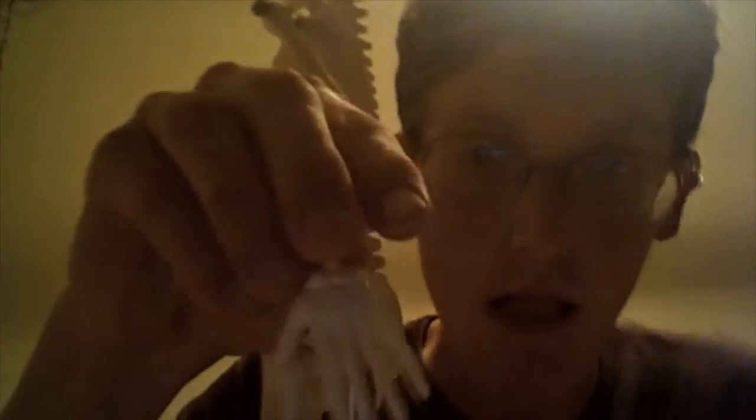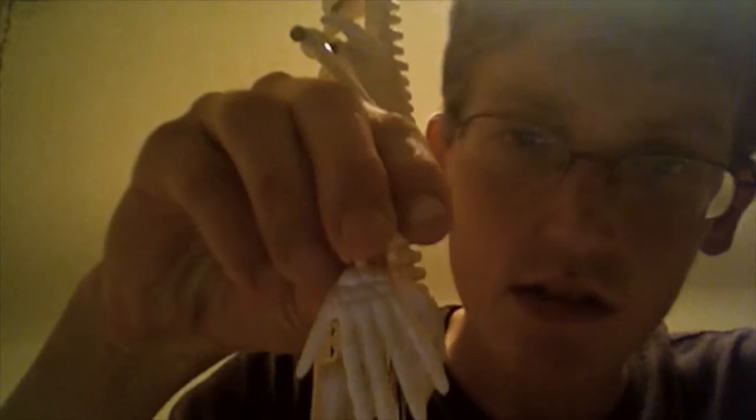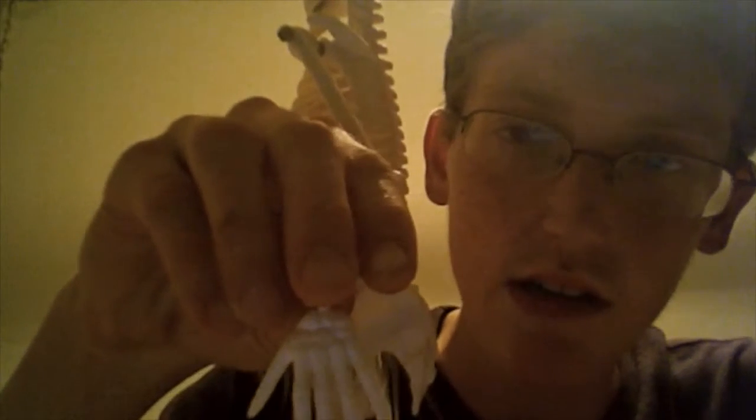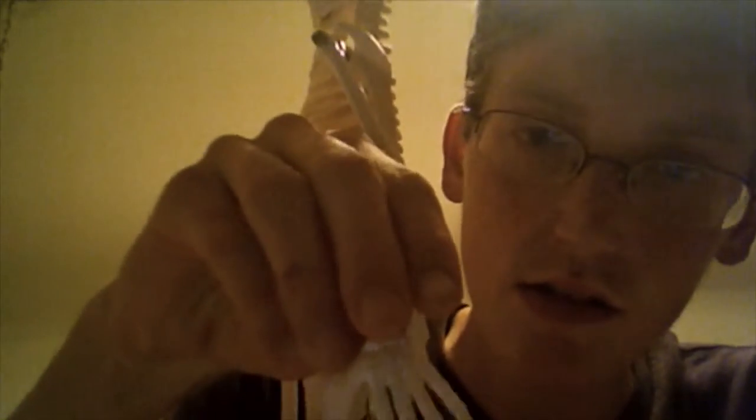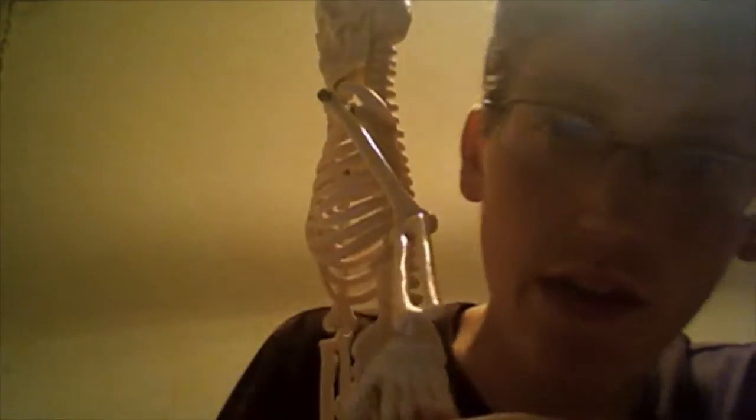Now moving on to the carpals. See if we can get a good view here. So, starting on the portion that is closest to the thumb on the top row of bones here, we have the scaphoid, this little bone right here.